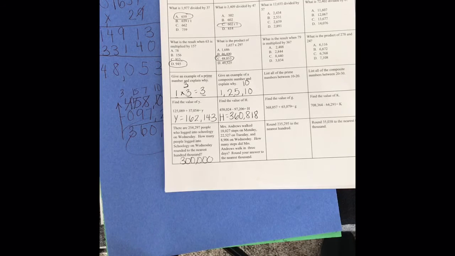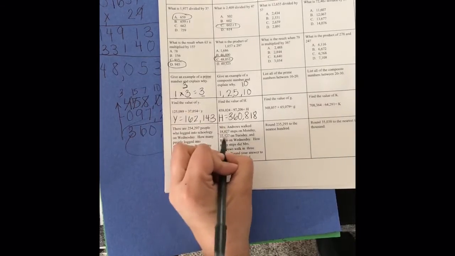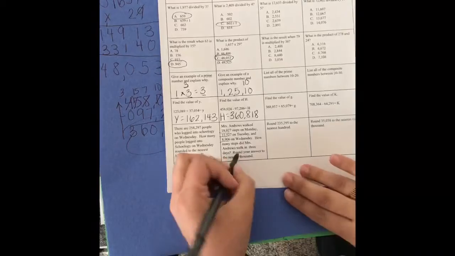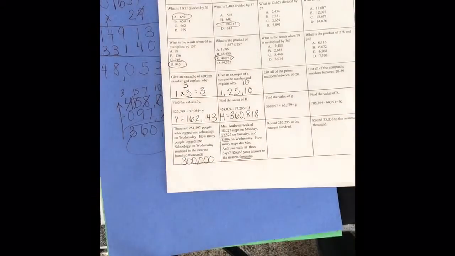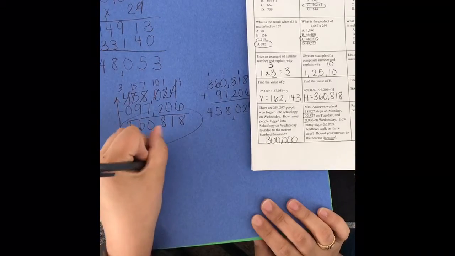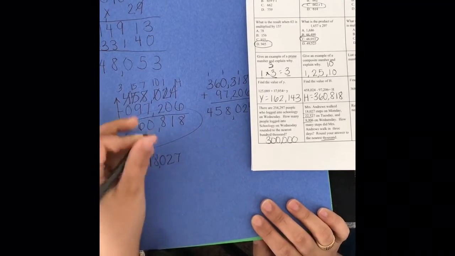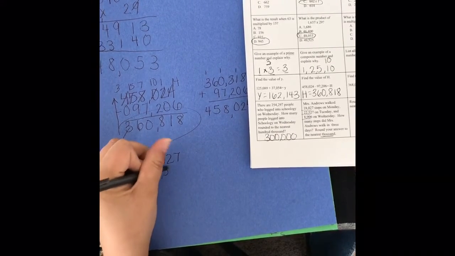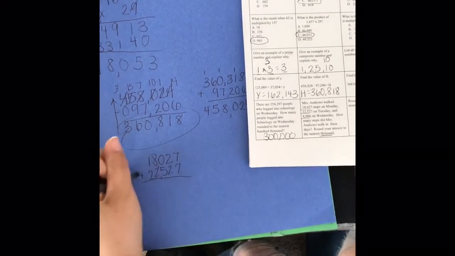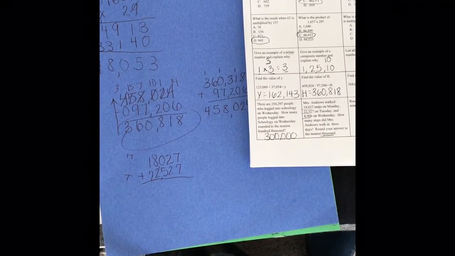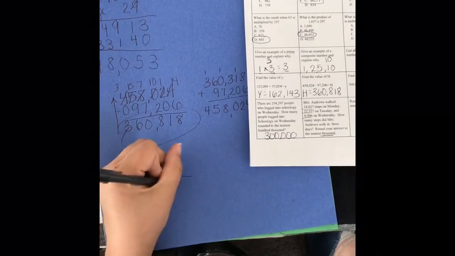First, we need to just add them up. And simply, we have 3 add-ins. We have Monday, Tuesday, and Wednesday. And then once we get that sum, we're going to round it to the nearest 1,000. So let's get started. We have 18,027. I only like to add 2 at a time because I make mistakes when I have a lot of add-ins. So I'm going to add Monday, and I'm going to add Tuesday, and then when I'm all done, I'll add Wednesday to it. So 7 and 7 is 14.